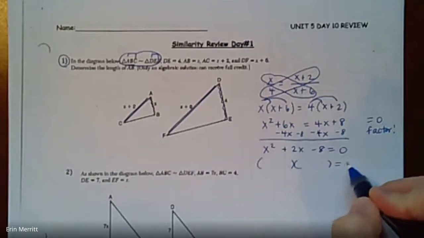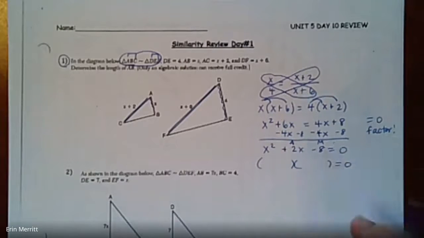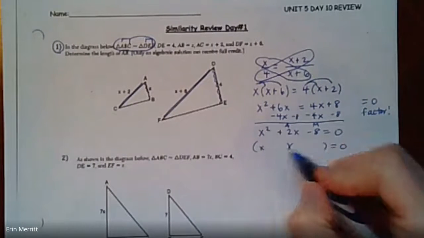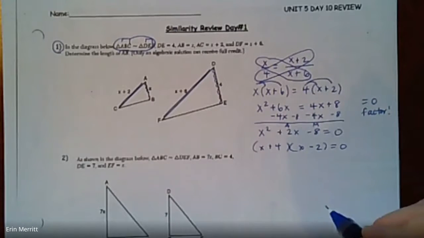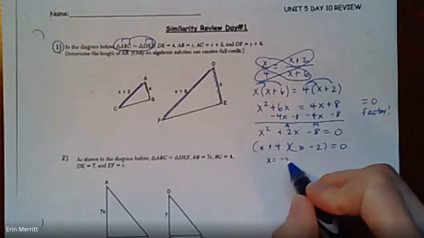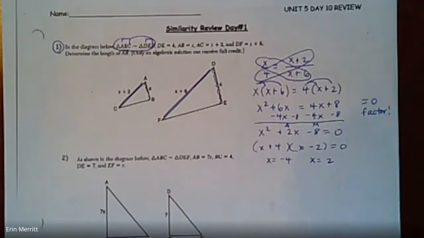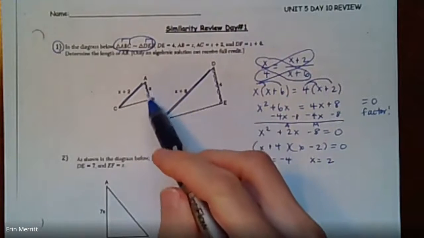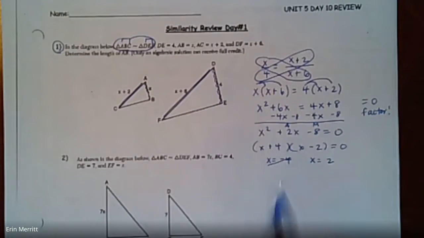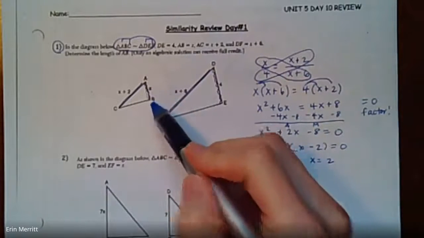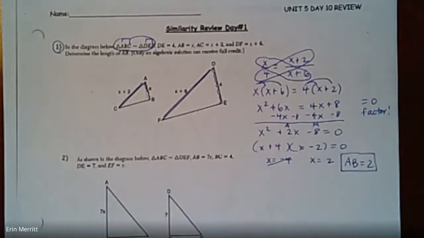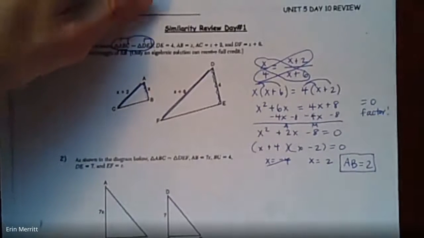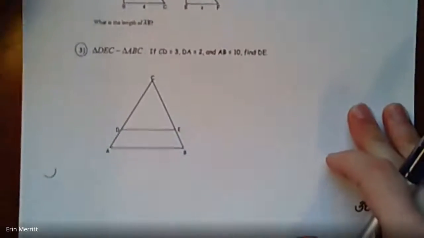And then my goal here is what adds to 2 and multiplies to negative 8. So x and x, we're going to have plus 4 and minus 2 so that I get that positive 2. And then when I go to solve, I know those signs are going to flip. Make sure if x represents a side length, then I'm rejecting any negative answers. So the question says determine the length of AB, which is x all by itself. So AB should be equal to 2. There we go.